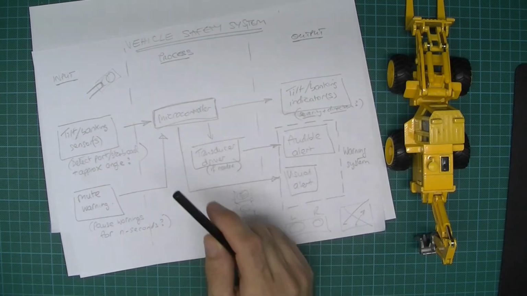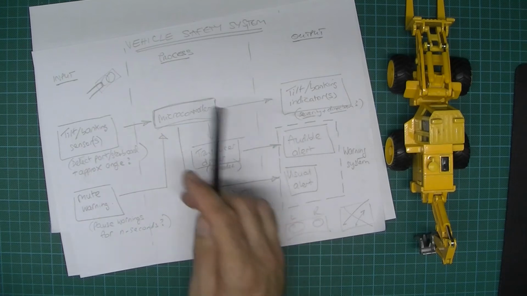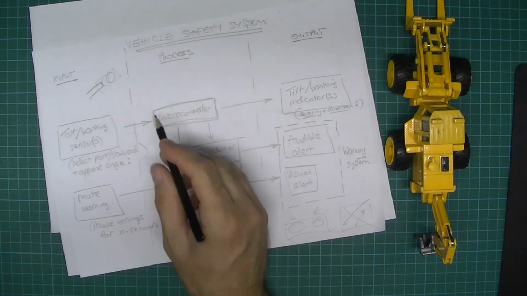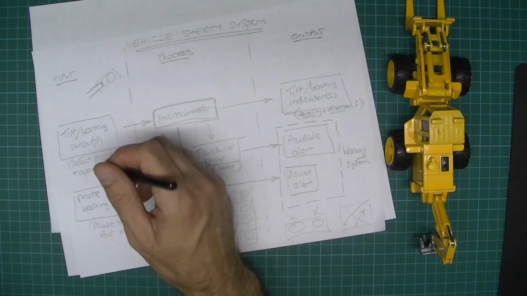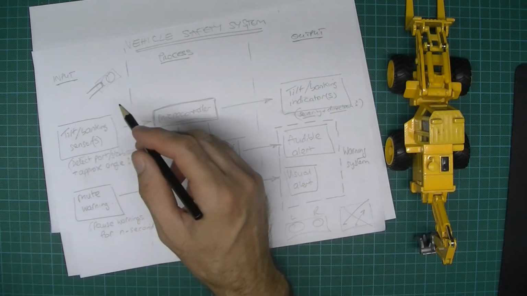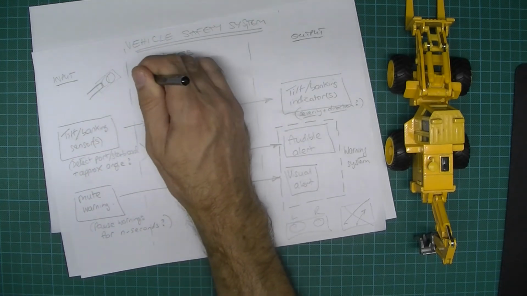I'm just looking around to see if I've got any handy, not directly in front of me, but it's something where you twist and it's a variable resistor, and then you can take an analog value from that. You'd probably get it configured as a potential divider.